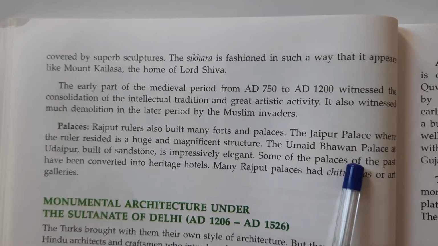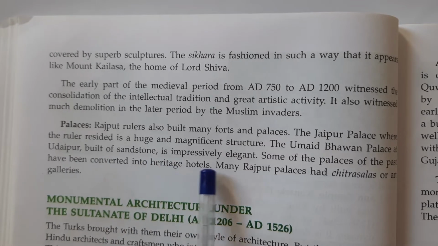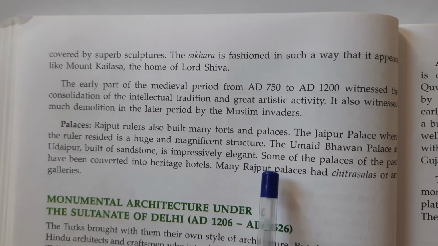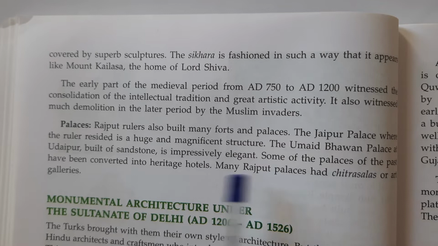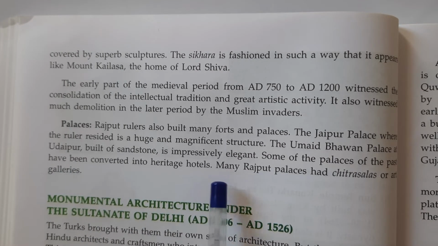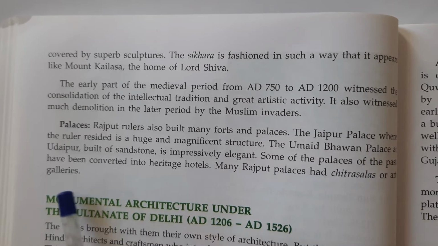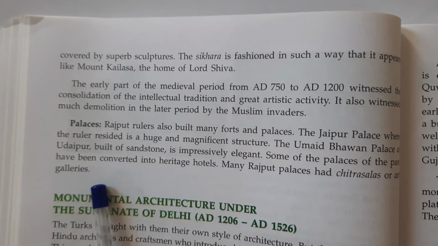The Umaid Bhawan Palace at Udaipur, built of sandstone, is impressively elegant. Some of the palaces of the past have been converted into heritage hotels. Many Rajput palaces had chitrasalas or art galleries.